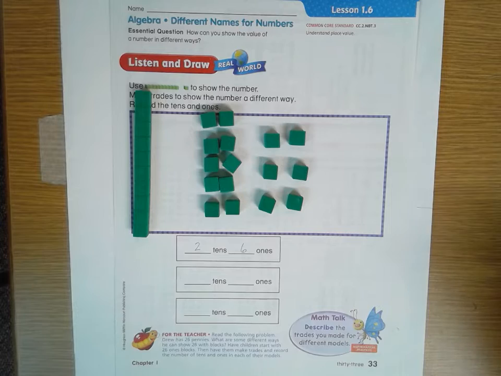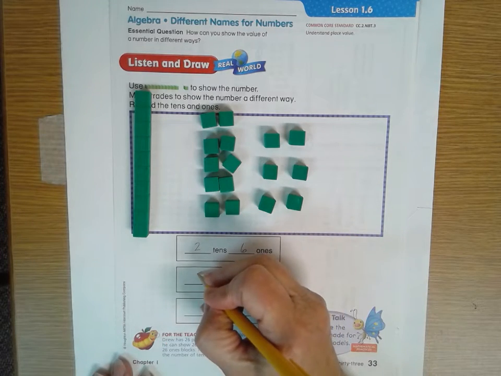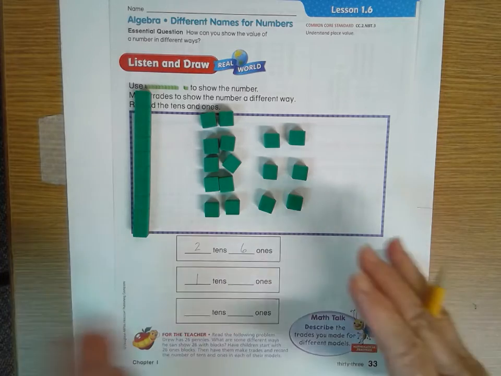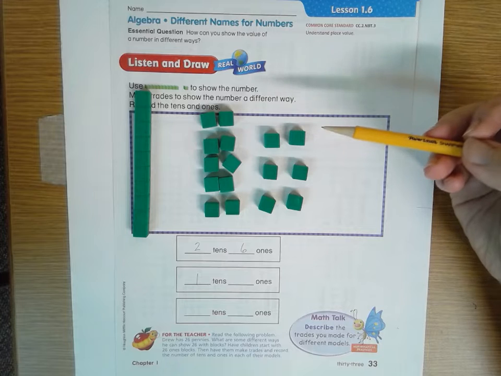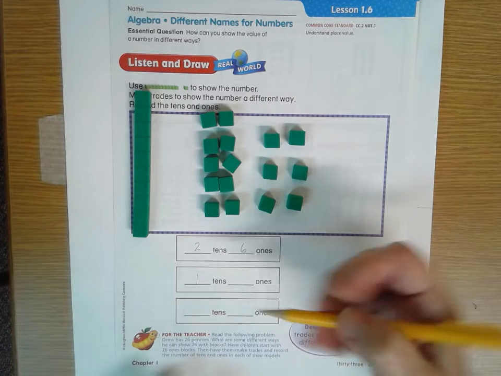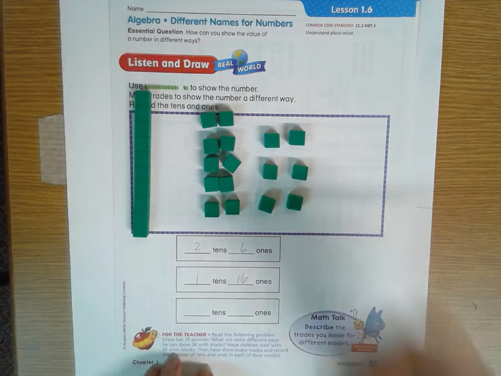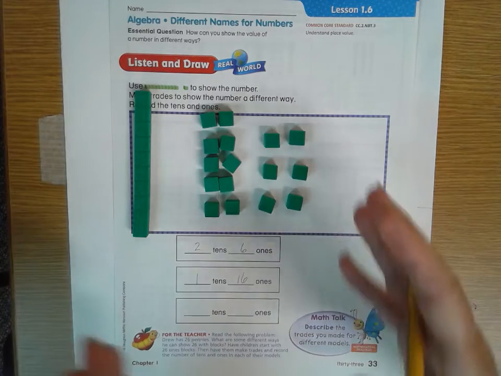So now, how many 10 sticks do I have? Well, I have just one. But now I have more ones because I traded in that 10. So I know I have 10 here, 10, 11, 12, 13, 14, 15, and 16. So I have 16 ones. Do I still have 26? Yes, I do. I have 26, but I'm just doing it in a different way.